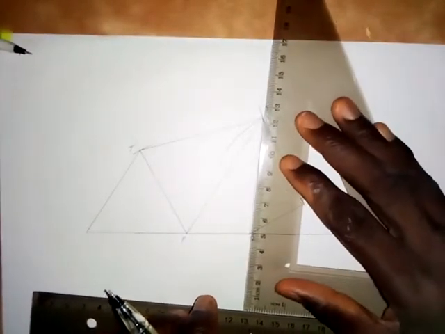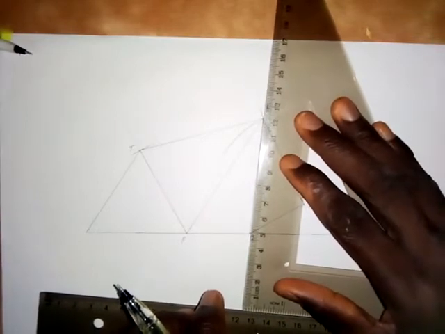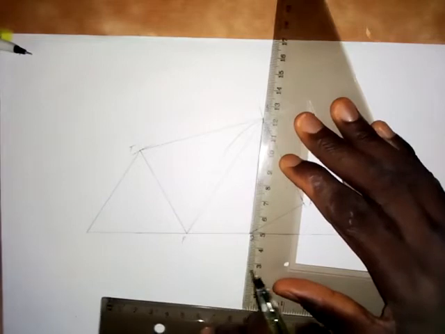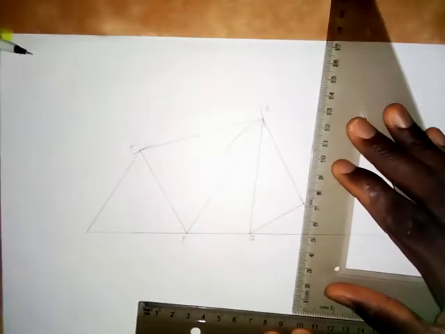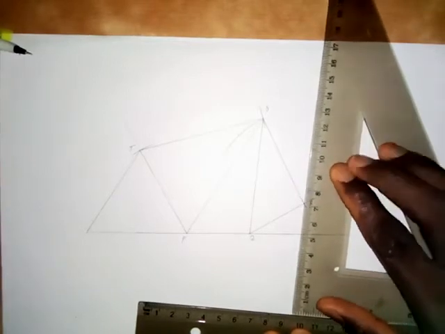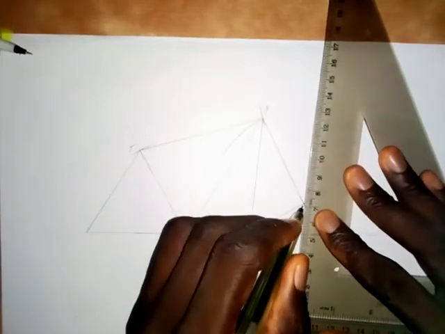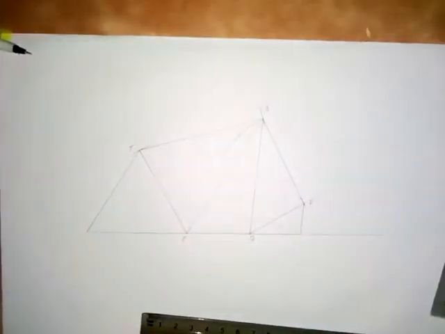Set it like this, and then move the set square to point R. So this is it. Okay, so draw a line here.